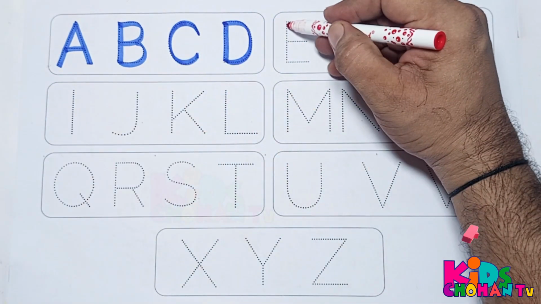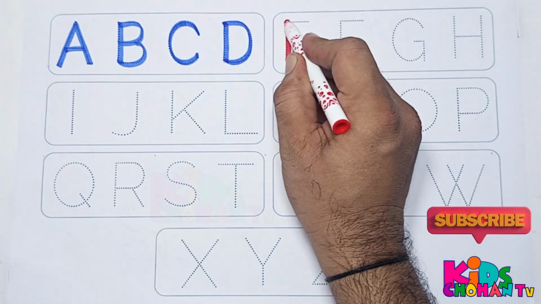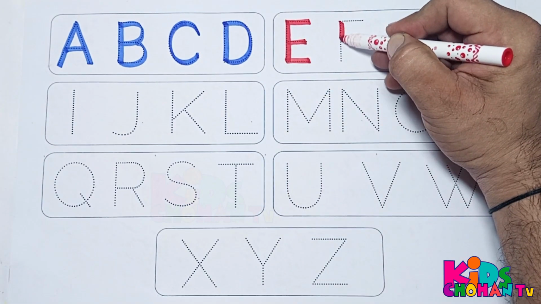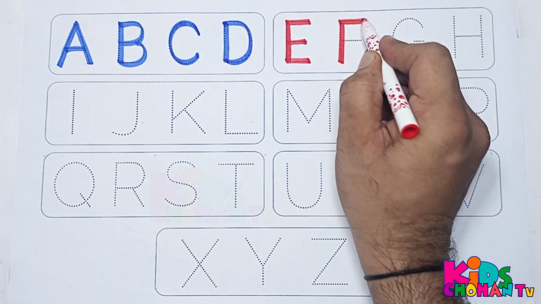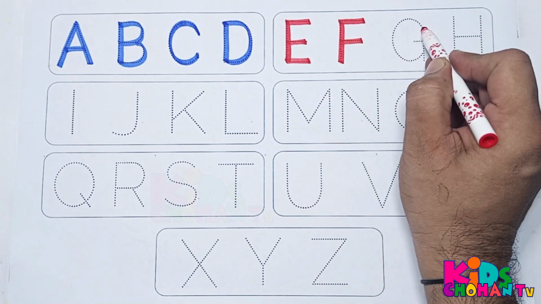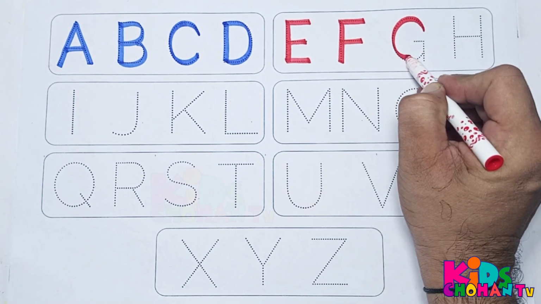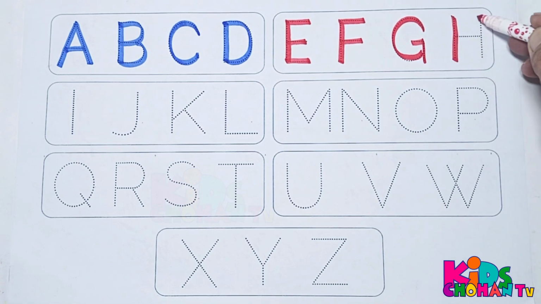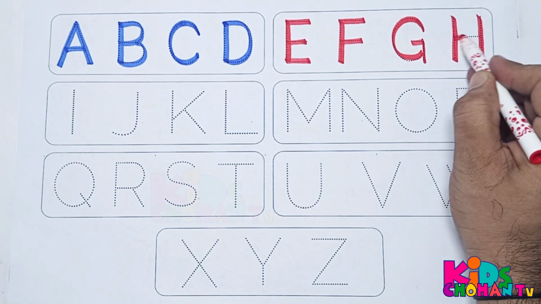Red color. This is letter E. Now kids, we are tracing letter F. This is letter G. H.